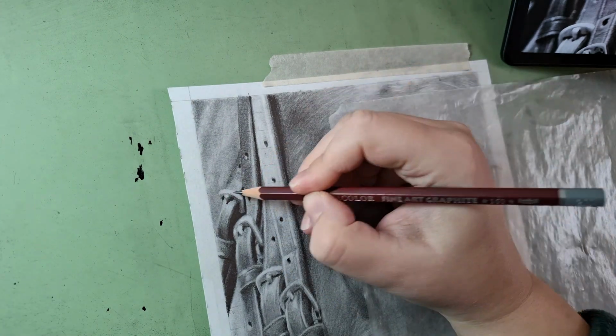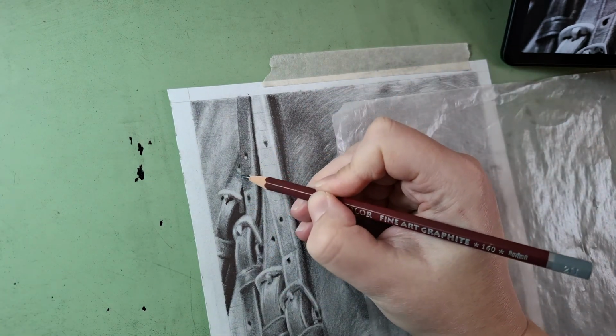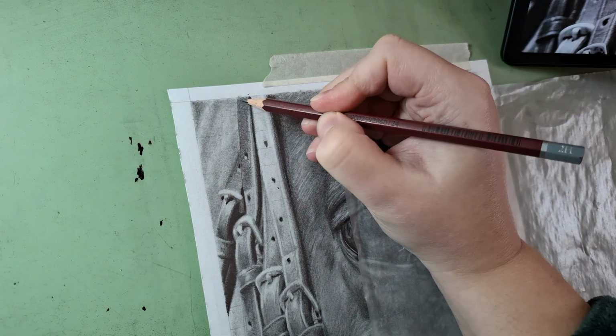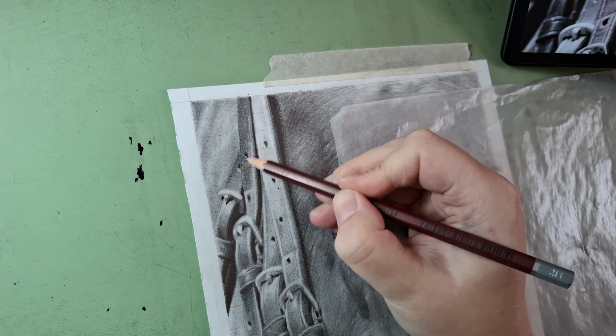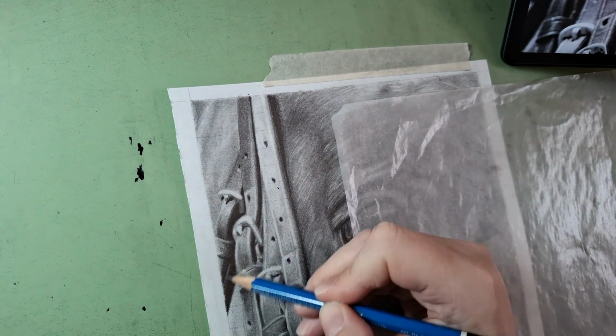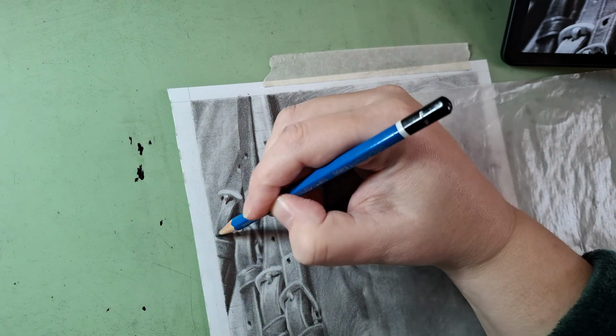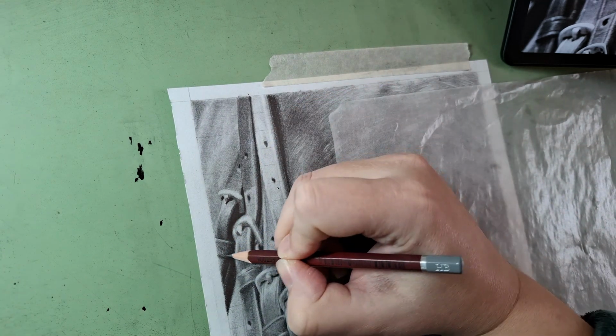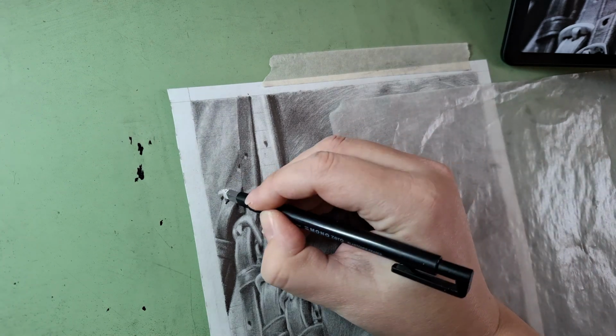Because the layers in the initial parts were soft, it's very easy to make these adjustments. I like to make these adjustments before those final layers. This prevents you from seeing something that's very off or wrong in those final detail layers.